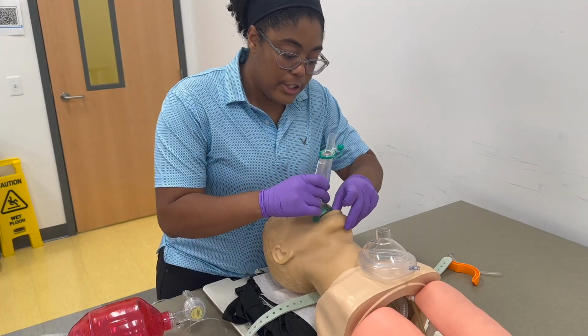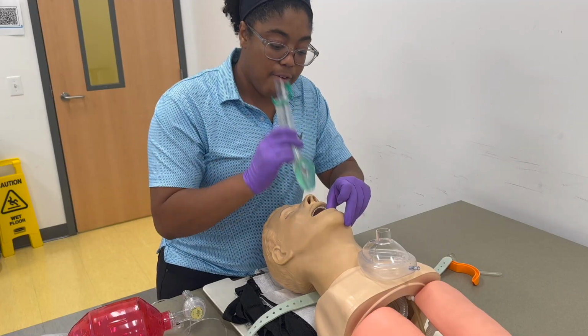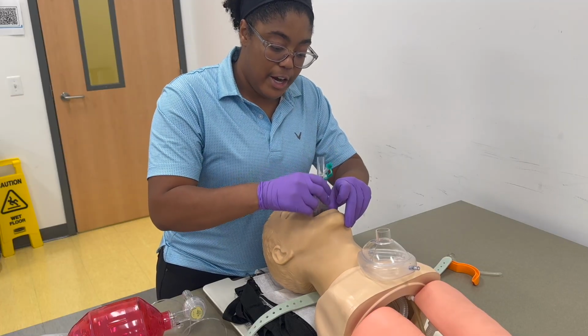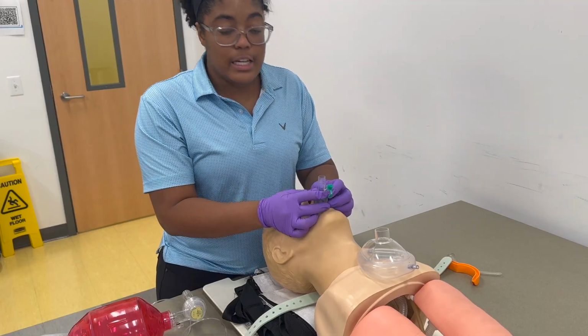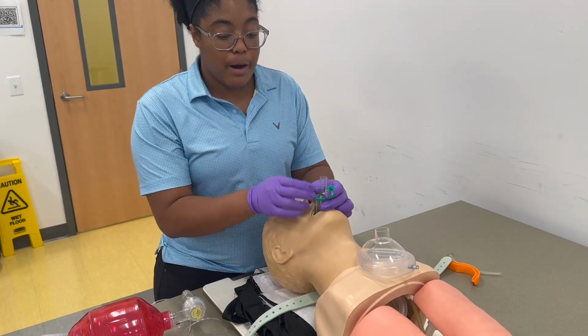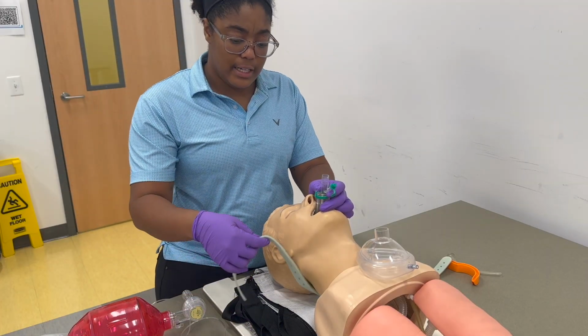I'm going to insert the i-gel. You want the opening side down. You want to follow the patient's anatomy, and you just kind of slide it in. You want to slide it in until you meet resistance. That's how you know it's properly seated. Once it is properly seated, you can go ahead and secure the device.